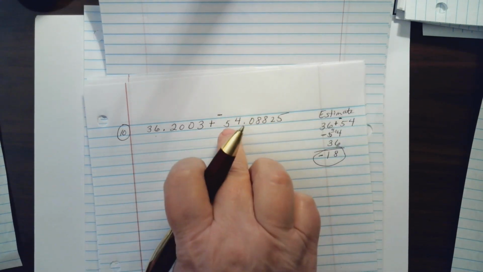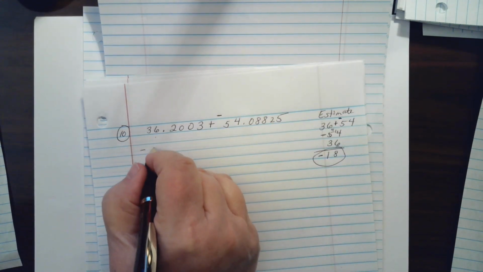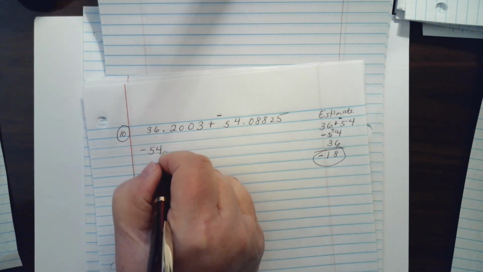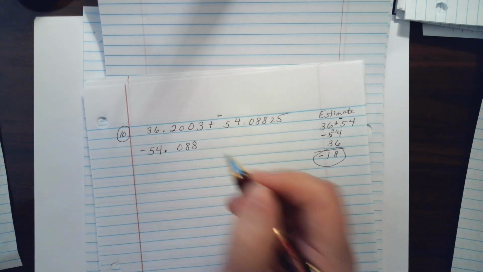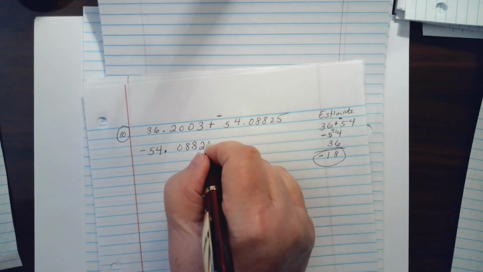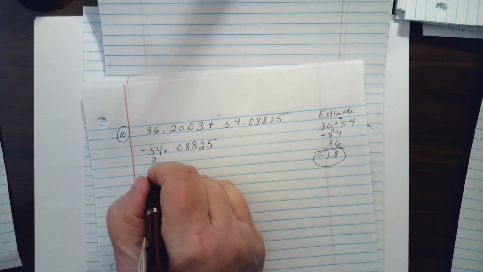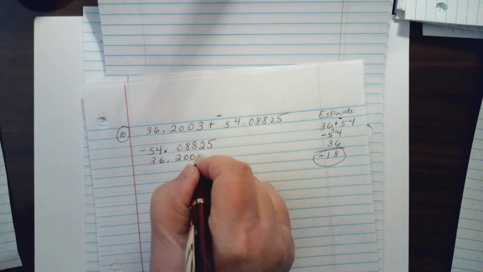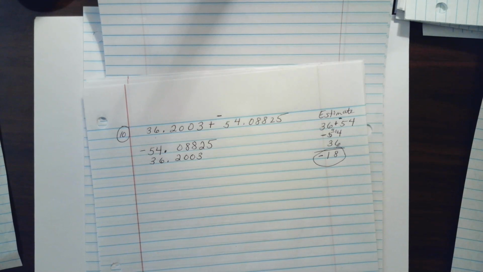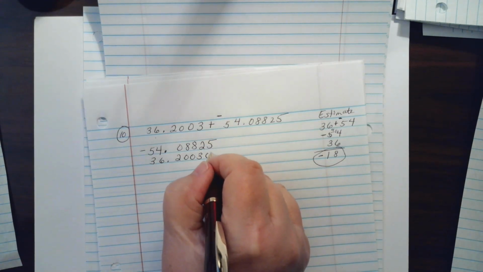And so this is the larger absolute value. It's farther from 0. That's what an absolute value is. 0, 8, 8, 2, 5, and 36.2003. Now I'm going to fill in this empty space with a 0.